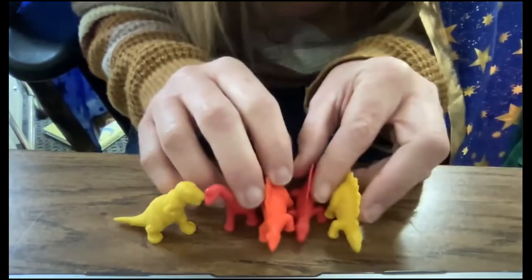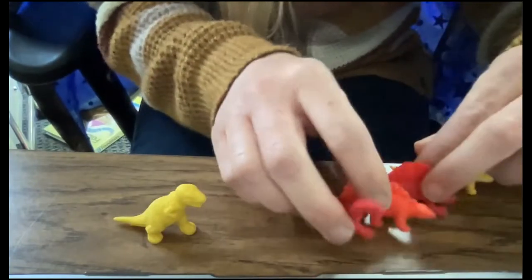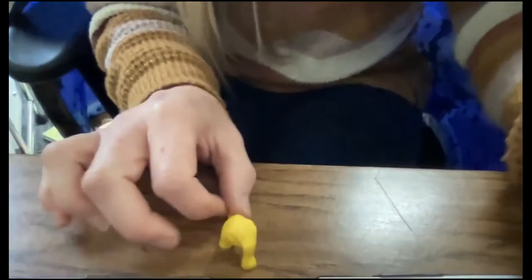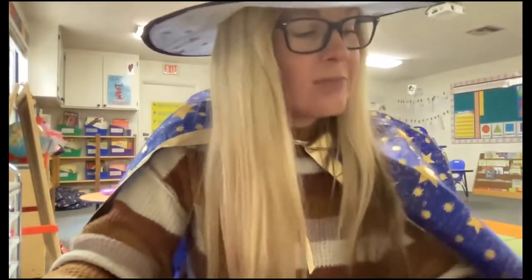So we have 5 dinosaurs and 4 left, leaving fast. How many dinosaurs are left? 1 lonely T-Rex. So I had 5 and 4 of them left. How many do I have now? 1.